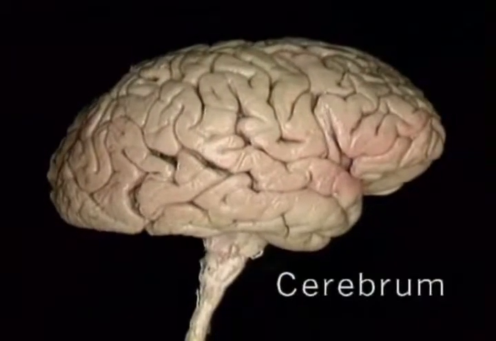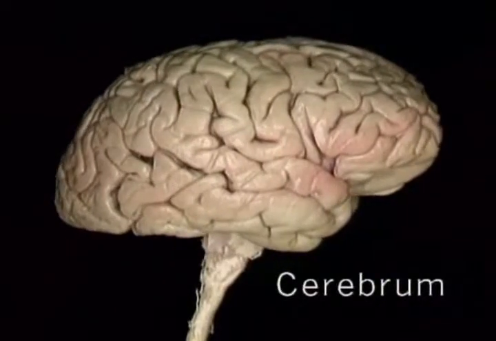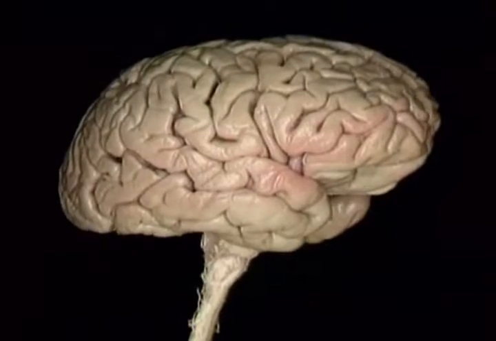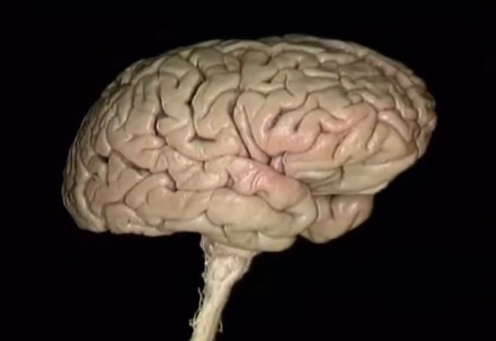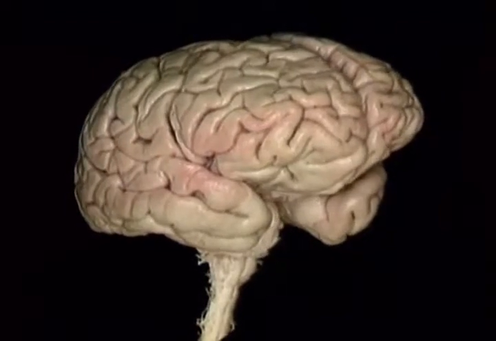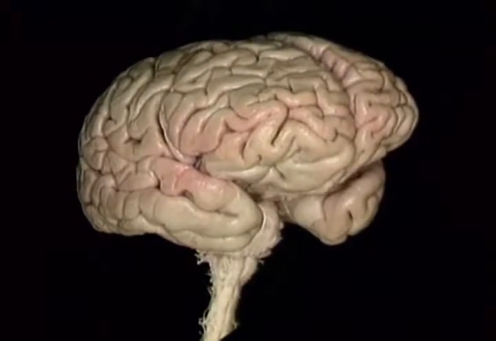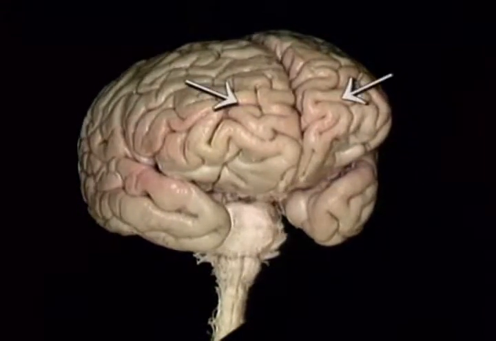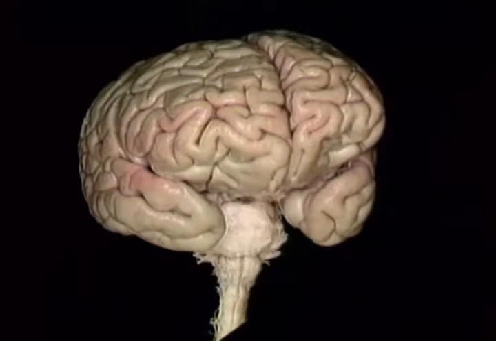Now we'll move on to look at the cerebrum. Here's the cerebrum with the brainstem attached and the cerebellum removed. The functions of the cerebrum include the senses of vision, hearing, smell, touch, and spatial perception, and also speech and language, memory, thought, and voluntary action. The cerebrum is formed mainly by the two cerebral hemispheres.